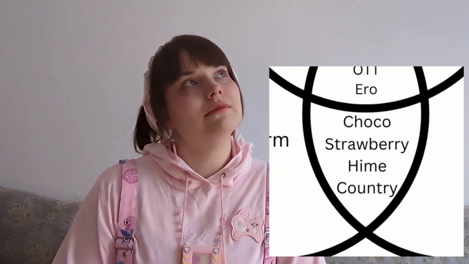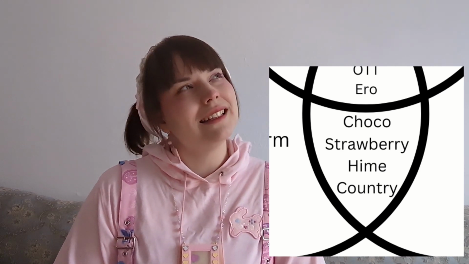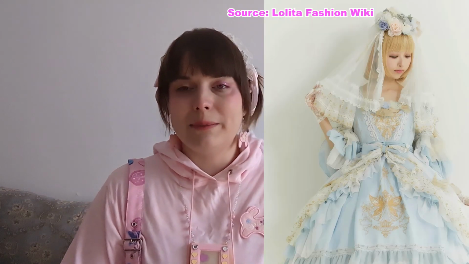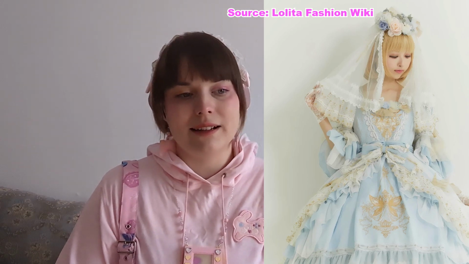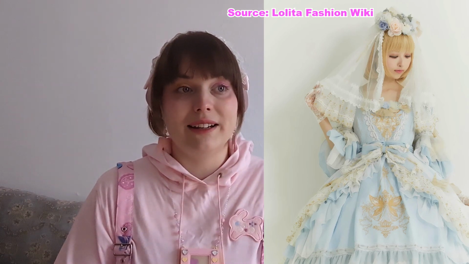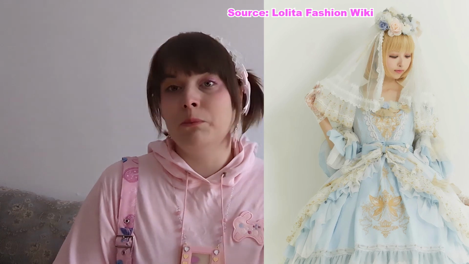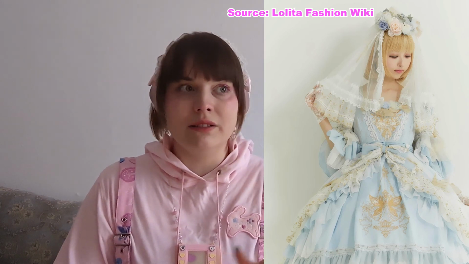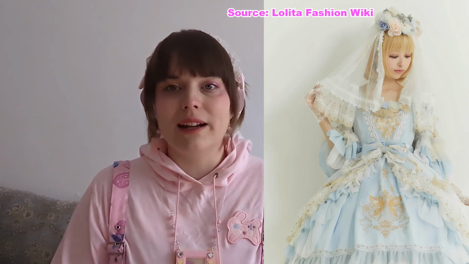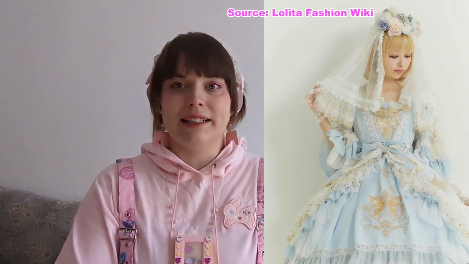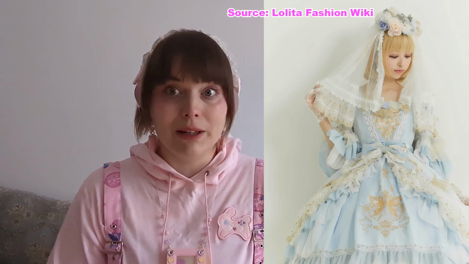I'm getting old. Hime Lolita is also something that I put in between, because Hime can be sweet, but usually they're kind of regency, maybe that's not the right word. Hime means princess, so it's Princess Lolita. So you have a crown or tiara or something, and very much lace and tulle and frills and extra decor, like frilly sleeves and everything like that. So that is Hime Lolita.